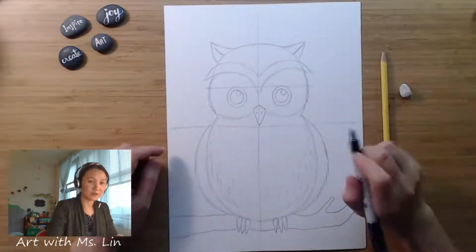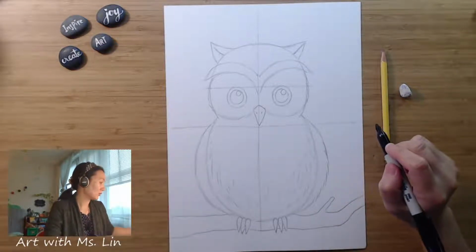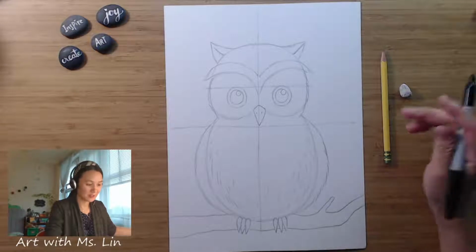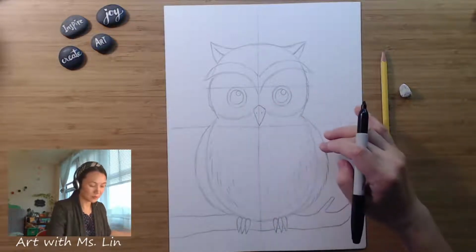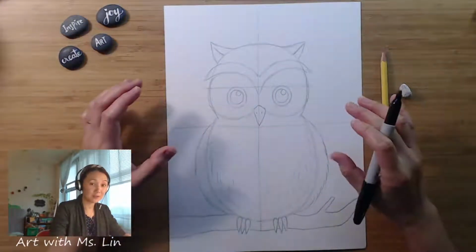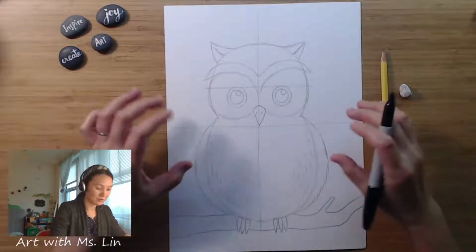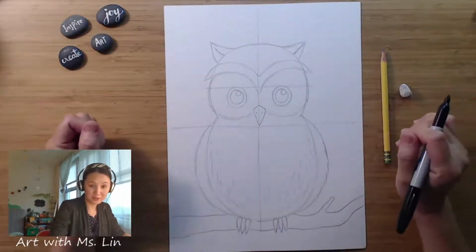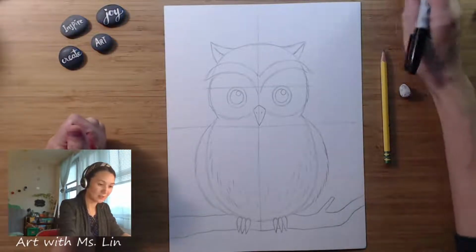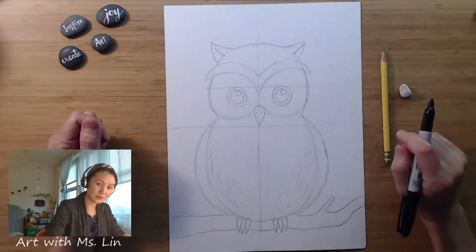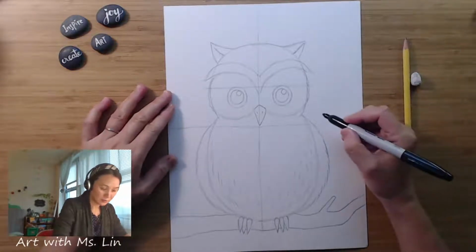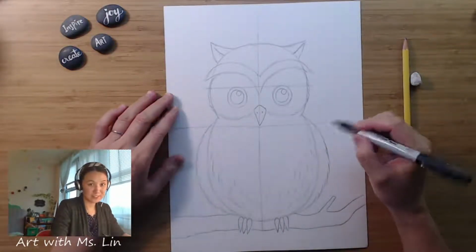There are many ways to create texture, right? And there are many different kinds of textures. So for an animal like an owl, it has a lot of feathers, so it will feel very fluffy or furry or puffy, right? So those are the textures that we want to show. And we could create texture using lines.